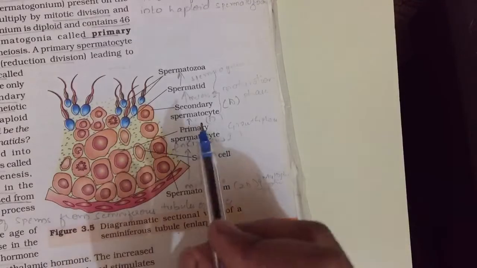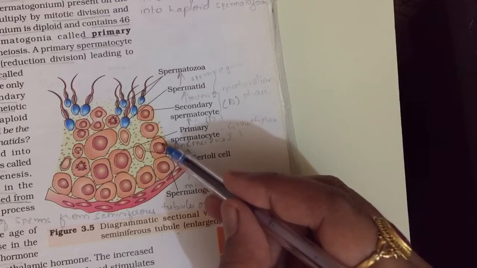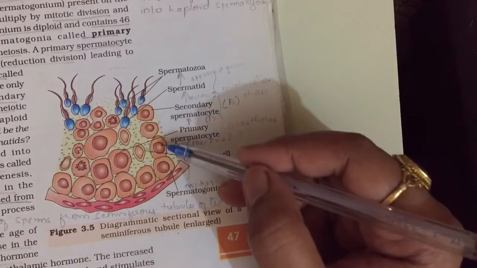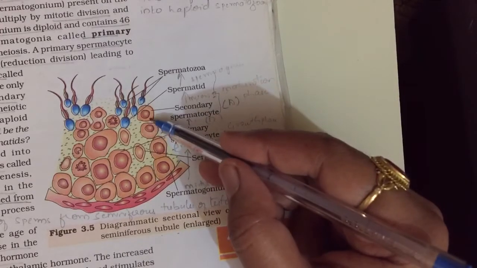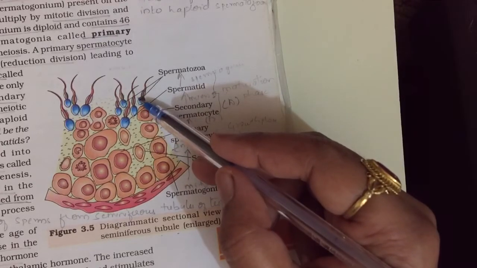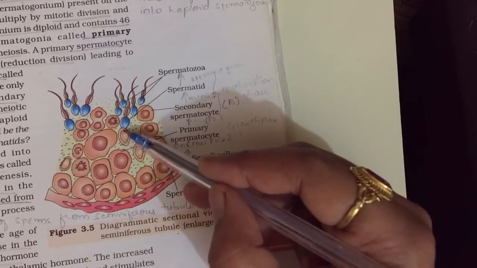So Sertoli cells. Now primary spermatogonia will divide to form primary spermatocytes. It undergoes mitosis to produce primary spermatocytes, each one of which is diploid. Now this primary spermatocyte will produce secondary spermatocytes. Now the secondary spermatocytes will produce spermatids. These are spermatids. Now what do these spermatids do? They will get attached to these Sertoli cells.